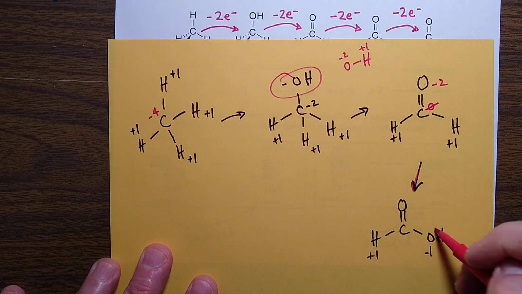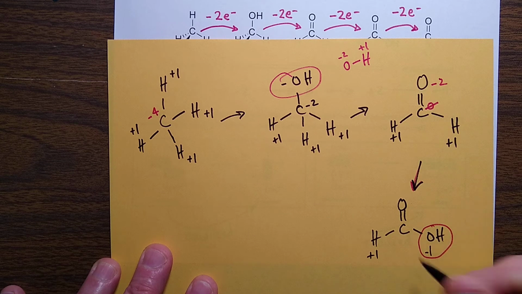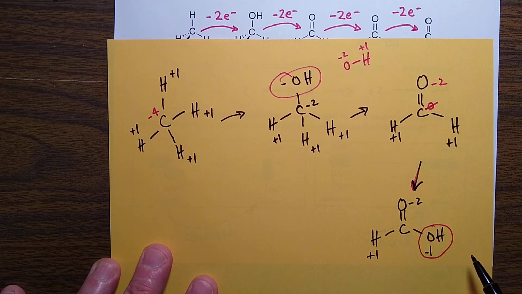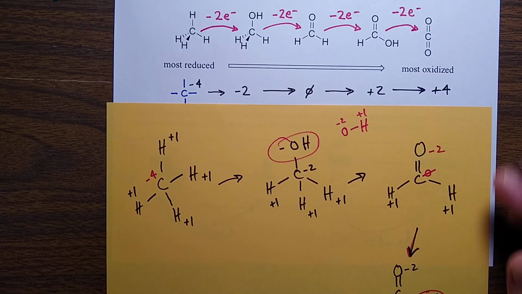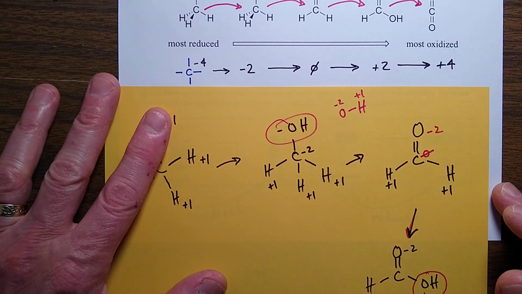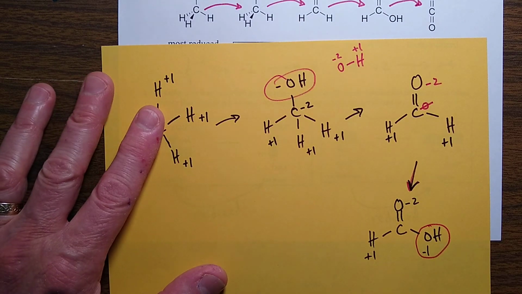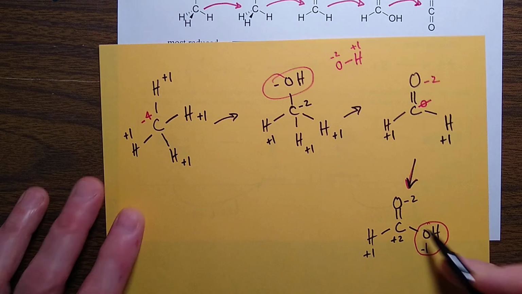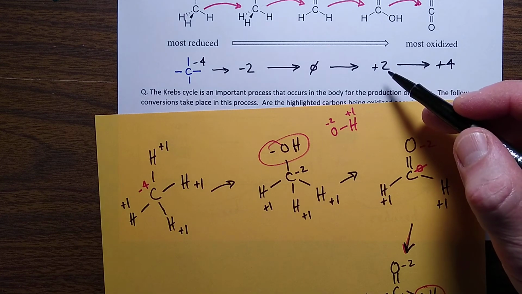So again, the group itself is -1, and then we have a -2 here. So what does that add up to? -2 -1 is -3. I need a +3 to balance that out. So therefore, that would mean that that has to be a +2. +3 -3, I'm always trying to add up to 0.